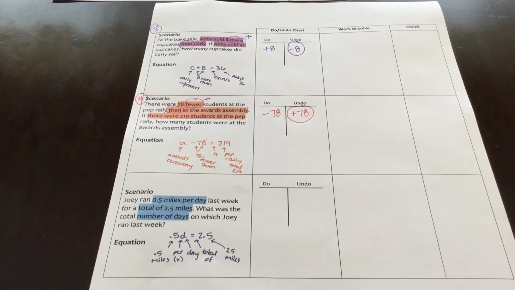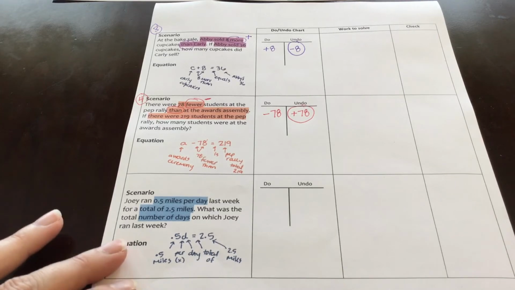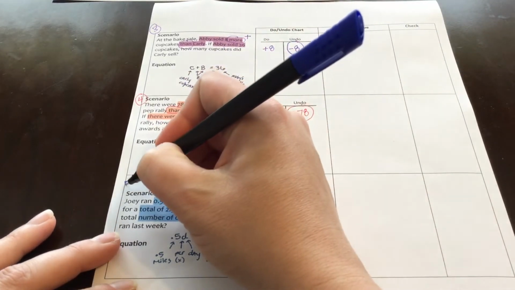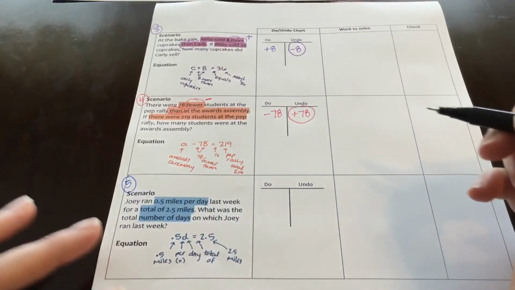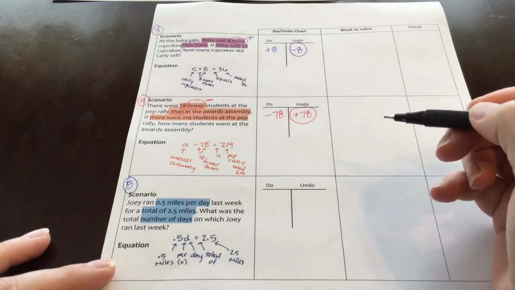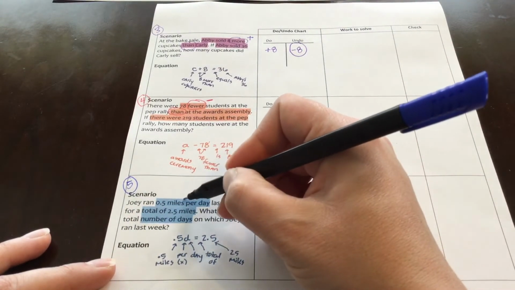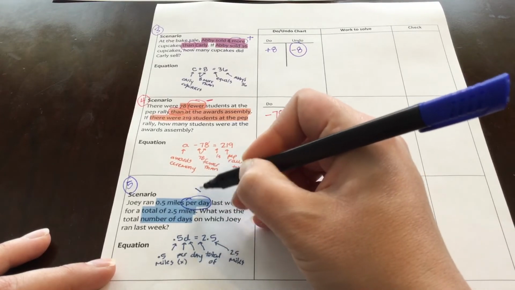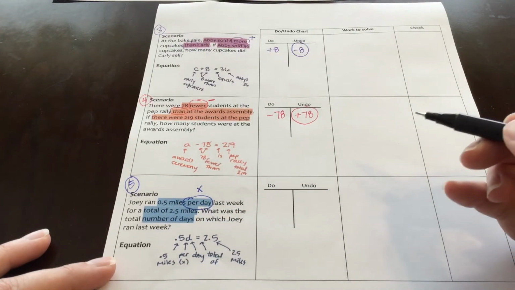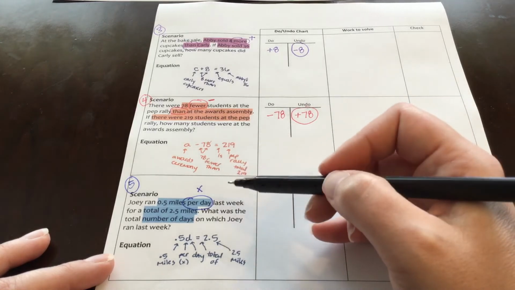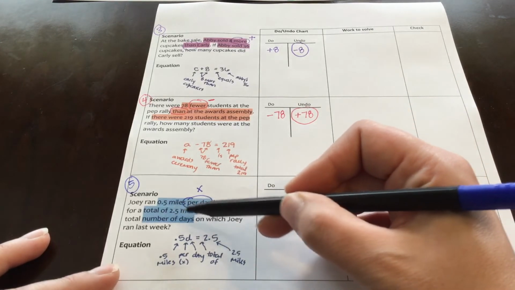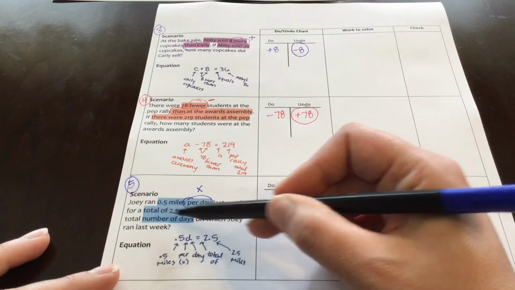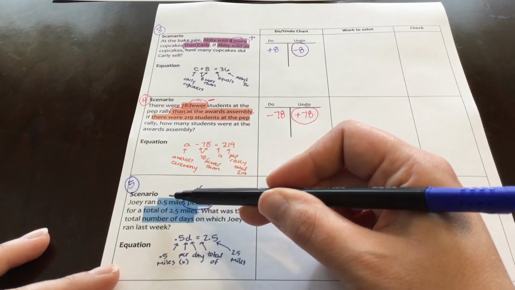For the final scenario, it said Joey ran 0.5 miles per day last week for a total of 2.5 miles. What was the total number of days on which Joey ran last week? In the Google form, many students used the same clue as you used on number 1. As soon as you saw per day, you recognized that that was multiplicative language. Others said they knew they would have to take 2.5 miles, the total, and work backwards and divide by how many each day.